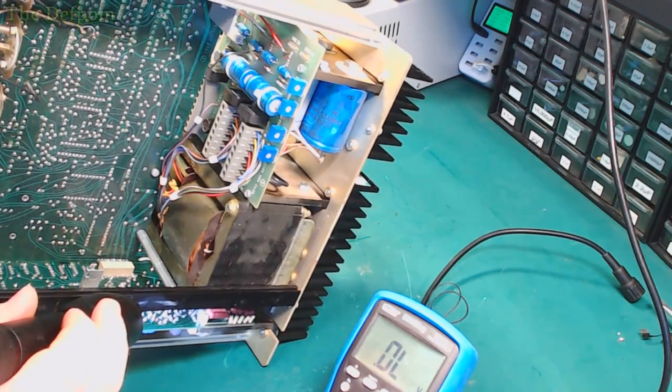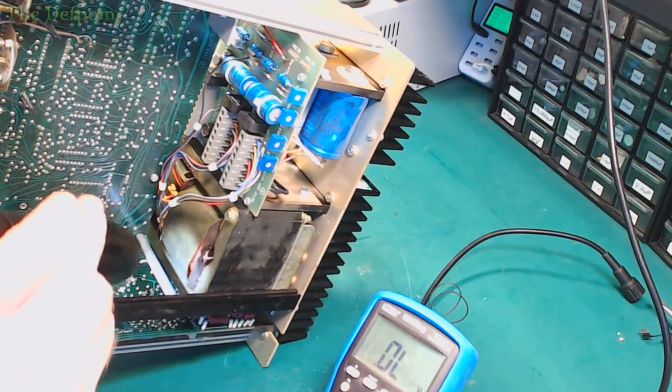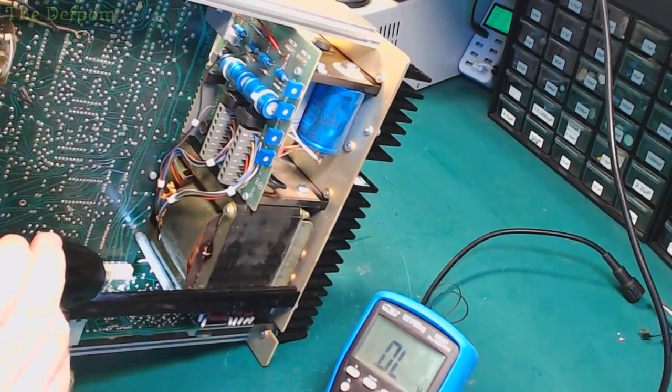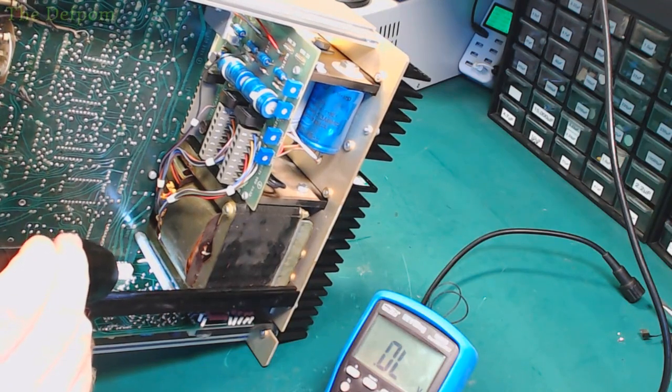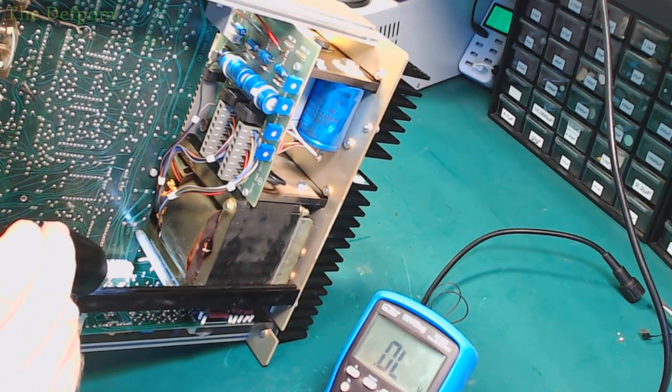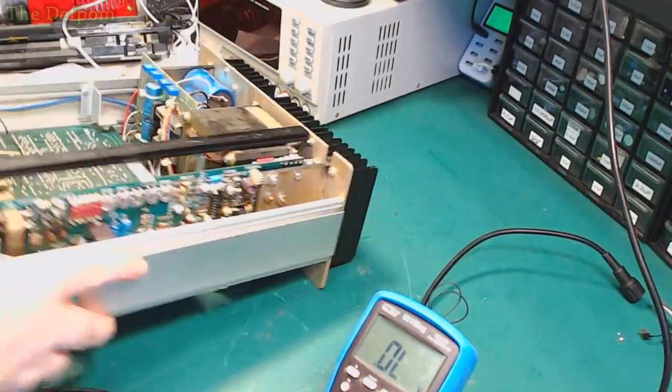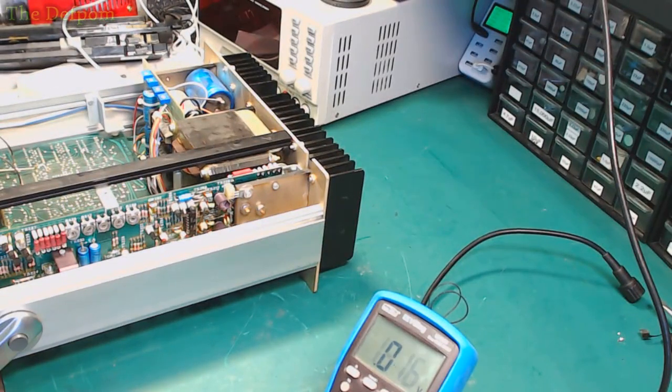BLX67, I think it is. BLX67, let's look that up, shall we? What's a BLX67? Right. BLX67. Oh shit.